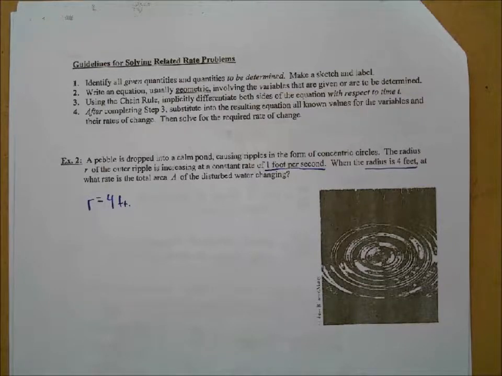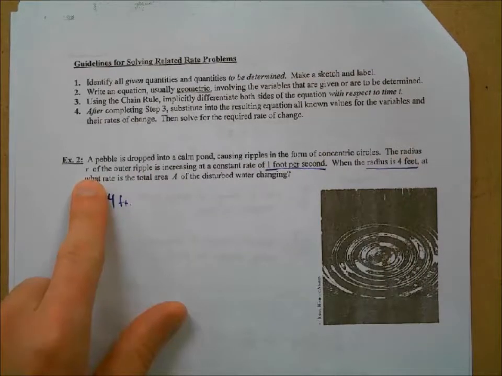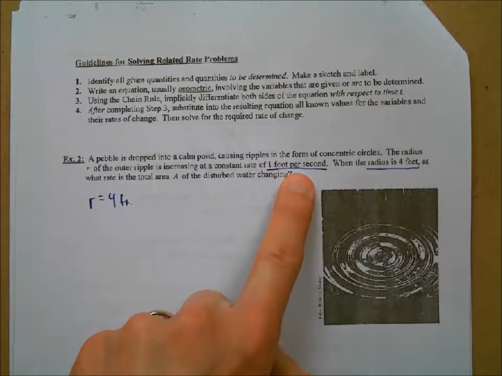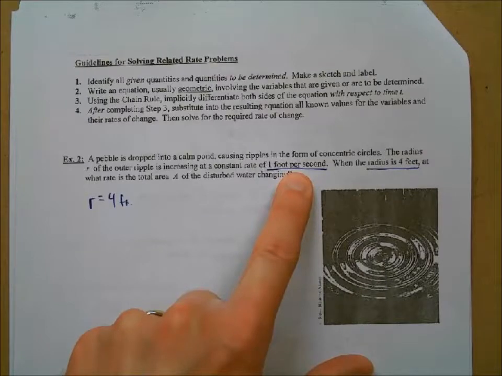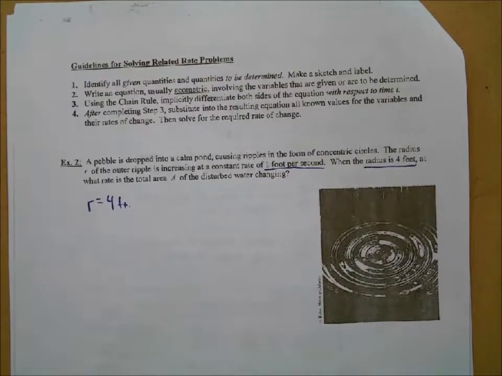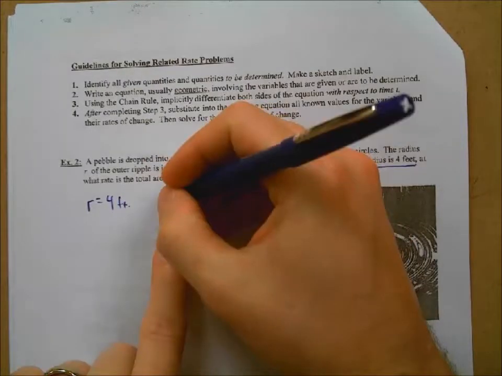The units are in a velocity format. But in this context, the radius r of the outer ripple is increasing at a constant rate. This is the rate of change of the radius, 1 foot per second. So the radius of the concentric circles is changing at a rate of 1 foot per second.